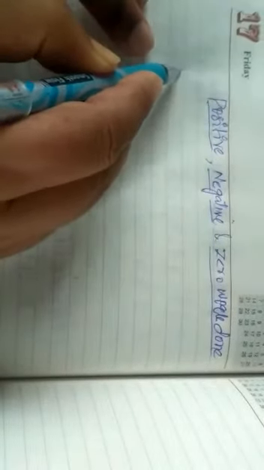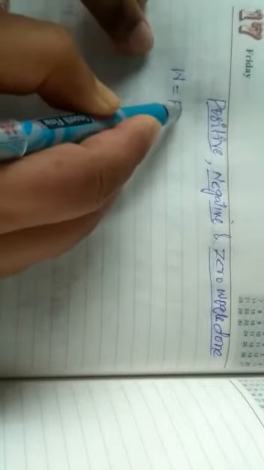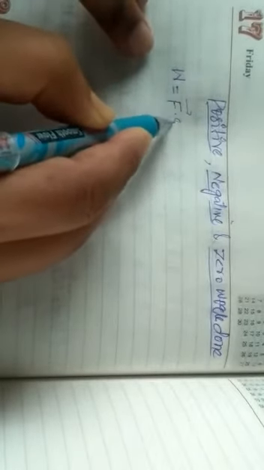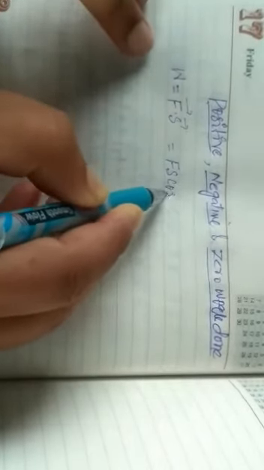Lastly, we have read about the work done, what is work, and we have read about the dot product, that work is a scalar quantity and it is expressed as the dot product of two vectors, one is the force and second is the displacement, or you can write it like this: F S cos of theta.